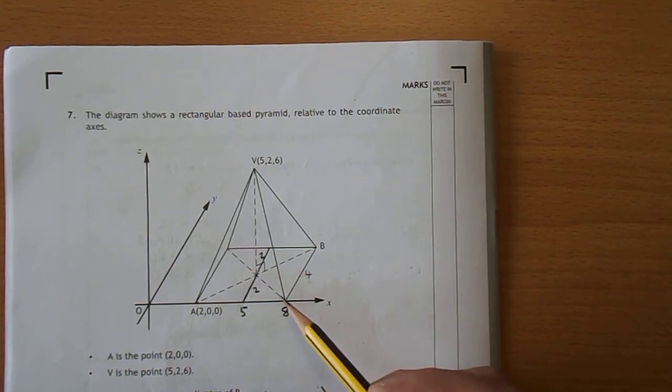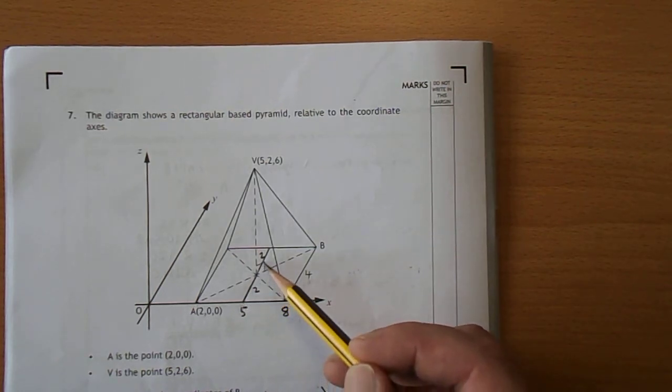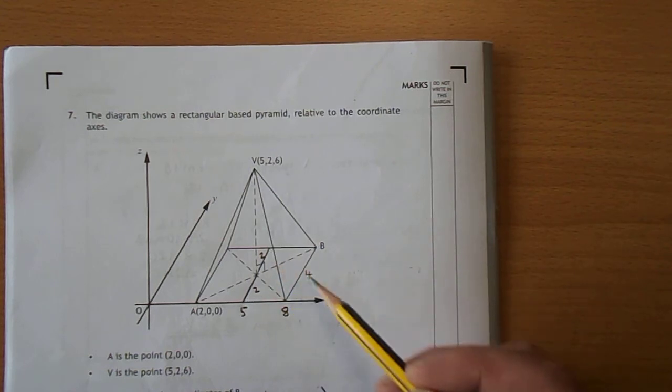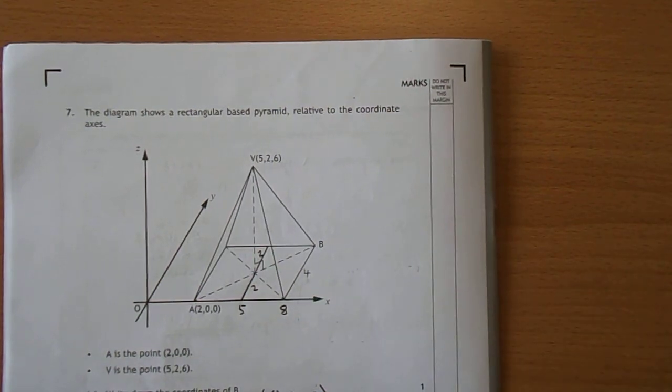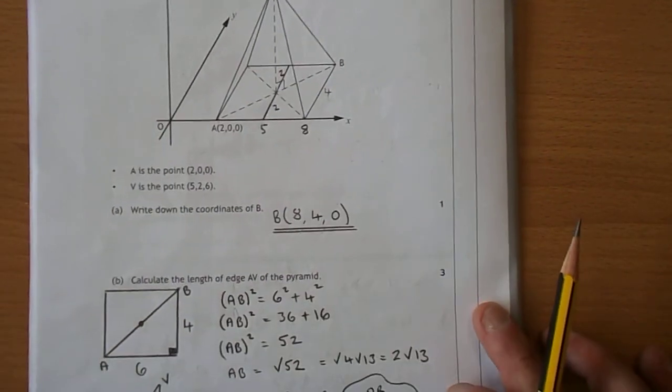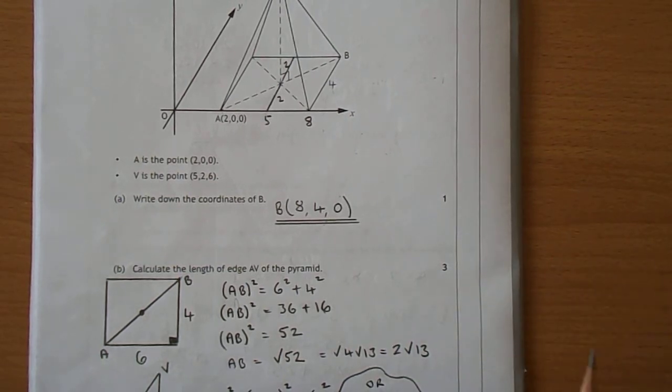Adding on a further 3 makes that point there 8. From there to there is halfway from there to there, so from there to there has to be 4. And B is lying on the XY axis, so it has no Z coordinate. So B is the point 8, 4, 0.